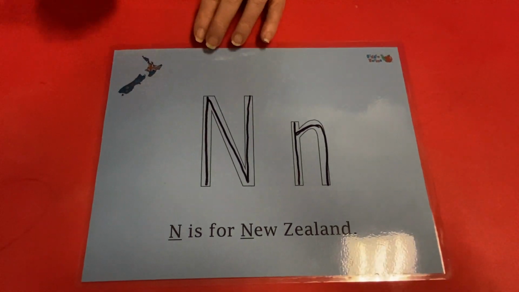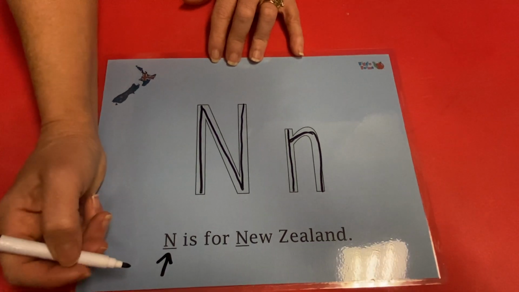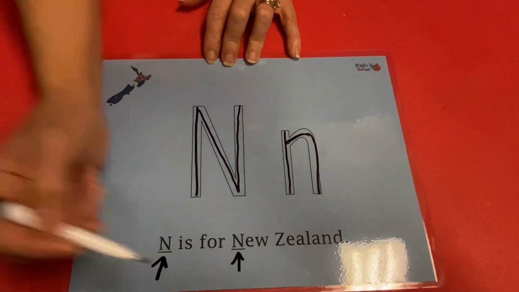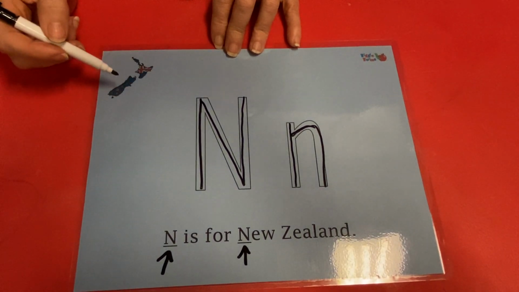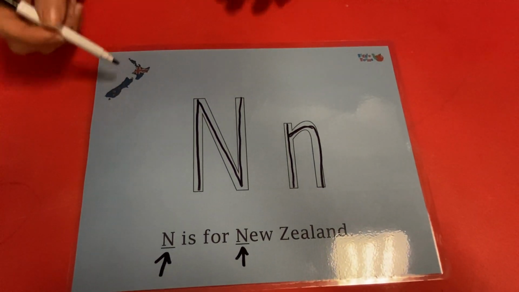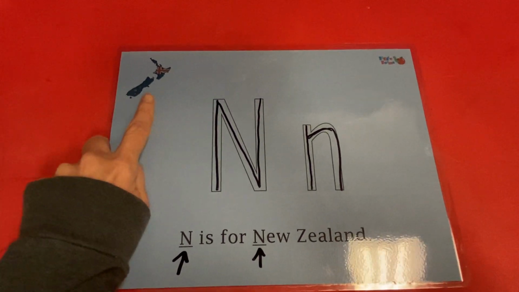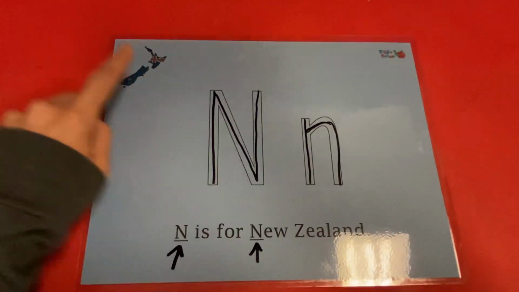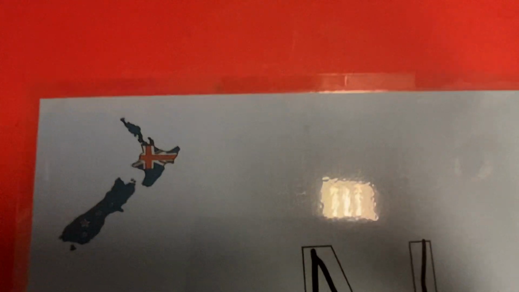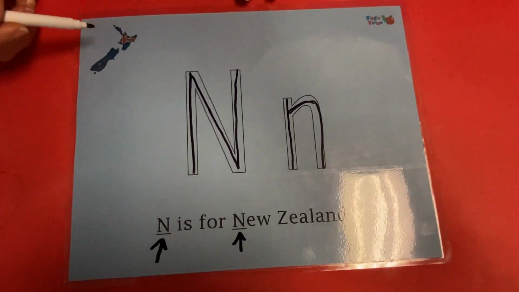All right. If you look at your board, we have N is for New Zealand. If you look in the top left, what is that a picture of? That is a picture of the shape of New Zealand. So it has 2 main islands, which you can see here. And if you look closely, there's a little bit of its flag in there too, kind of like what we saw in our passport on day 1. That's right. I want to go.